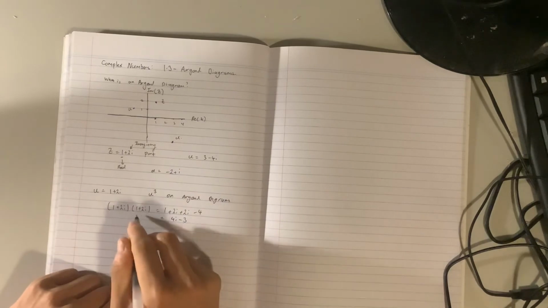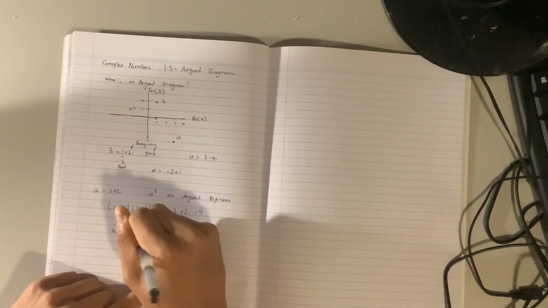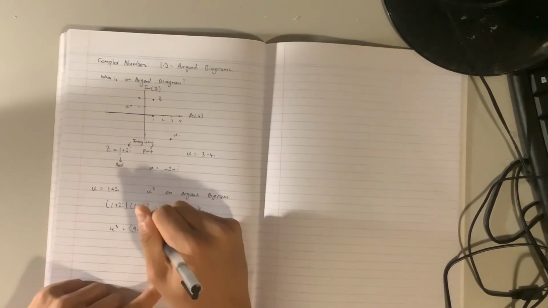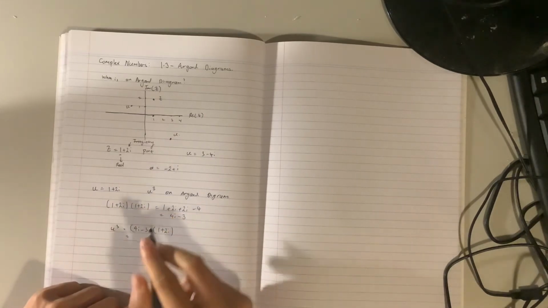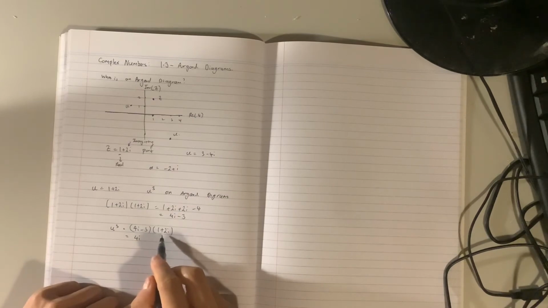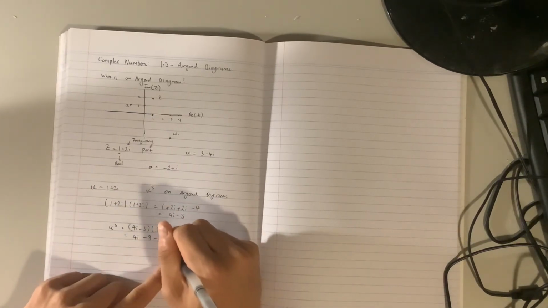And we're just going to multiply by another set of 1 plus 2i to get u to the power of 3. So u to the power of 3 is equal to 4i minus 3 multiplied by 1 plus 2i. Once again, we're just going to expand out. So we have 4i times 1, that is just 4i. 4i times 2i, which is 8i squared, which is negative 8. Negative 3 times 1 is minus 3. And negative 3 times positive 2i is negative 6i. And this will give us negative 2i minus 11. So that would be u to the power of 3.